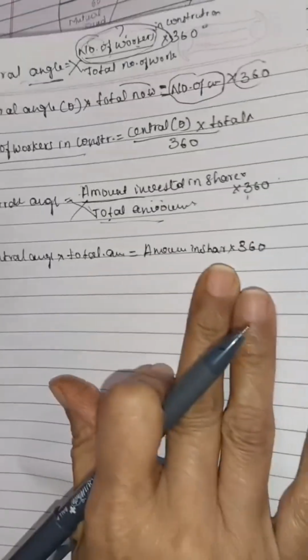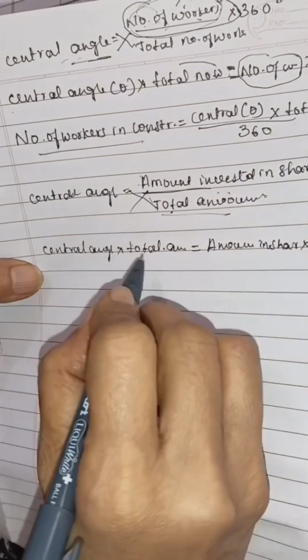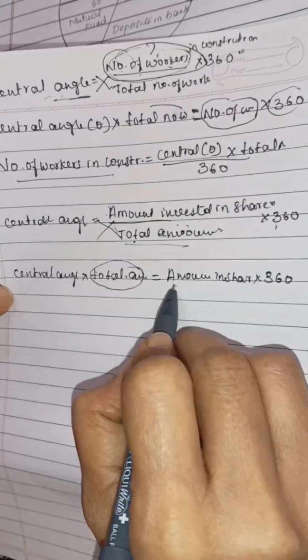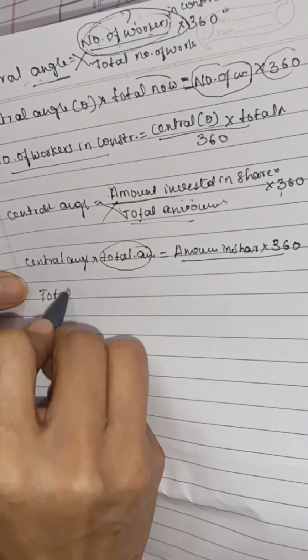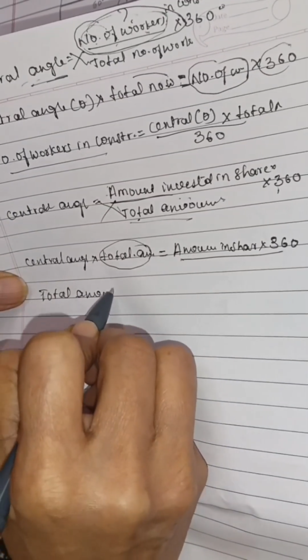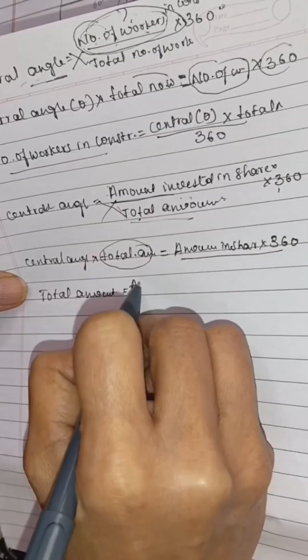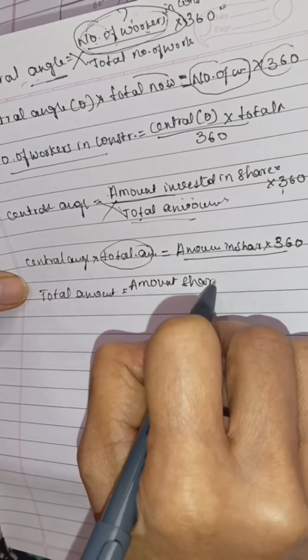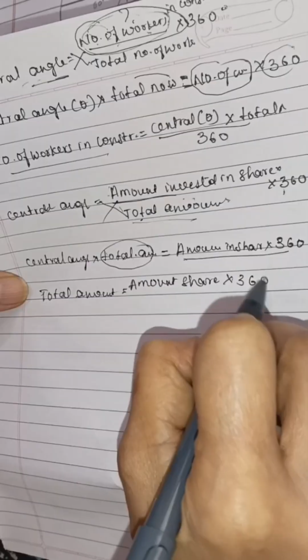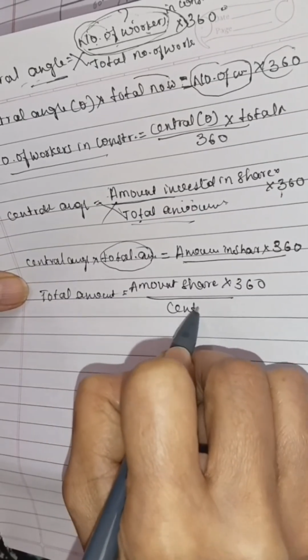Now we have to find this total, so this goes to the numerator. Therefore, total amount invested is amount invested in shares multiplied by 360 divided by central angle.